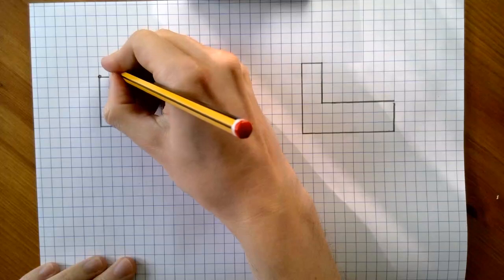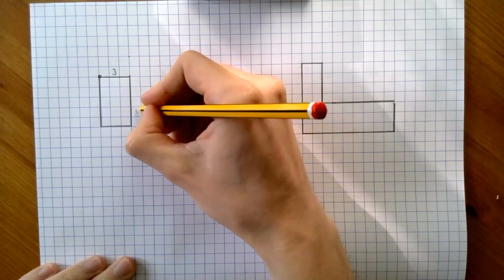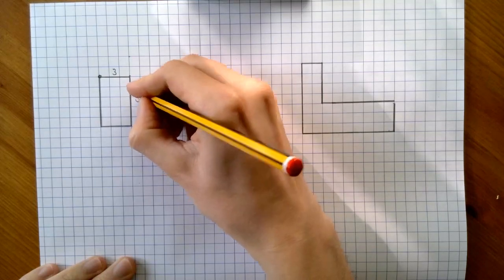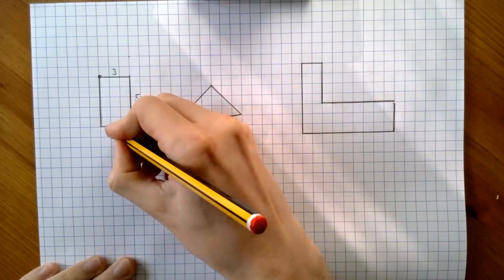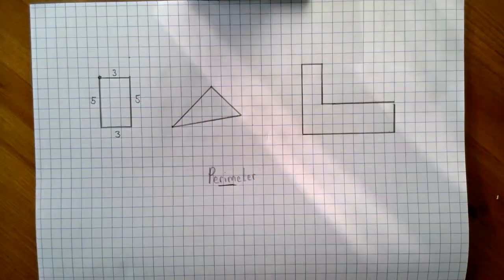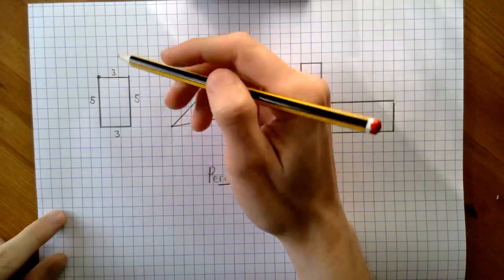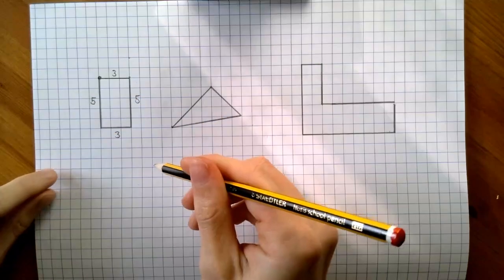I know there's 3 there. I'm going to work my way down. 1, 2, 3, 4, 5. And then because it's a regular shape, I know there's 3 there and 5 there. And actually by putting the numbers on as well, it helps you to not go and count this side again instead of just writing out a sum or a number sentence at the bottom.